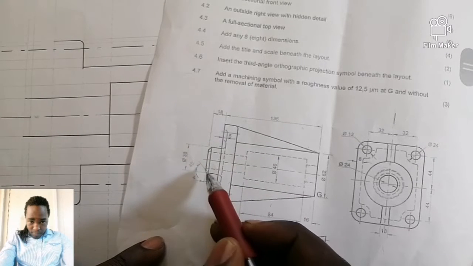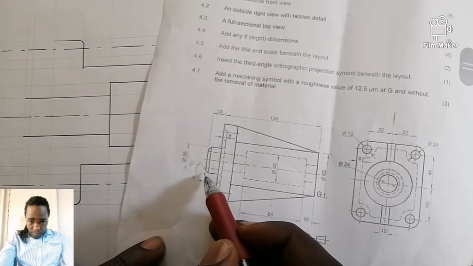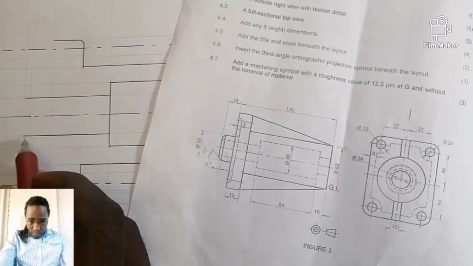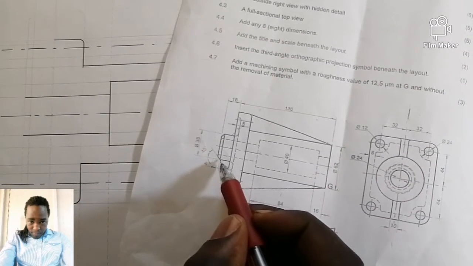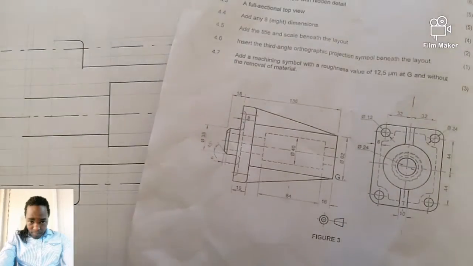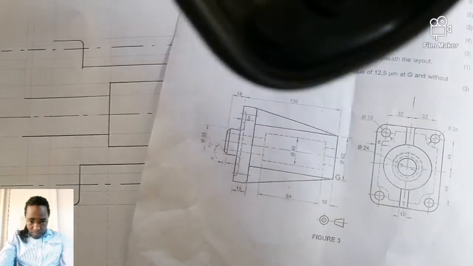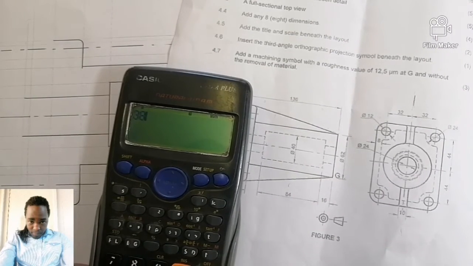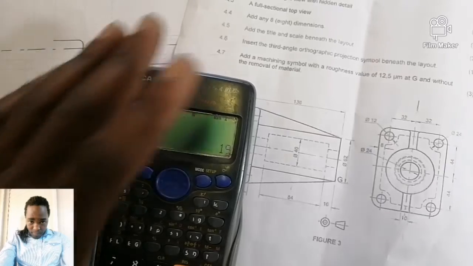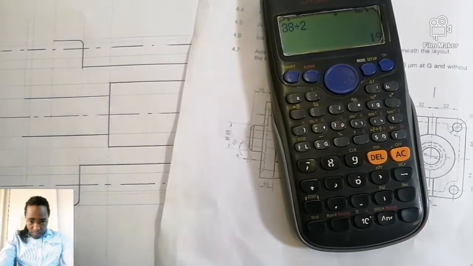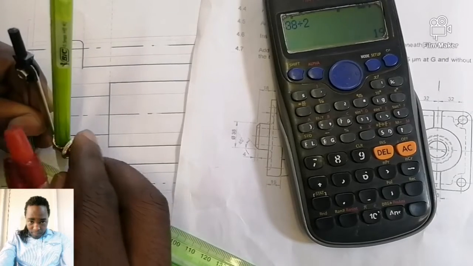What is happening? Okay, we are told to use 45 from here till here. From here till here is diameter 38. 38 divided by 2. How much are you getting? 19 millimeter. 19 millimeter.